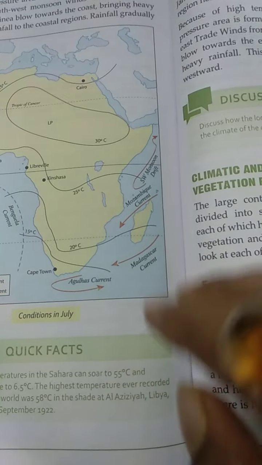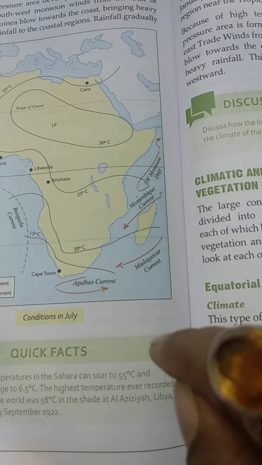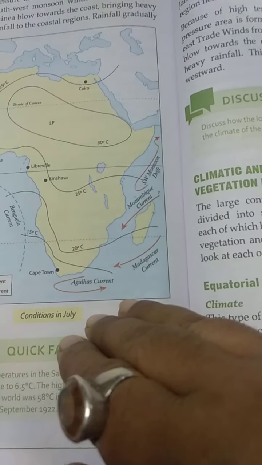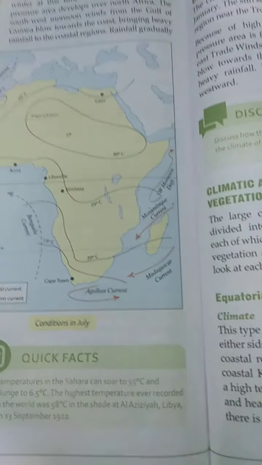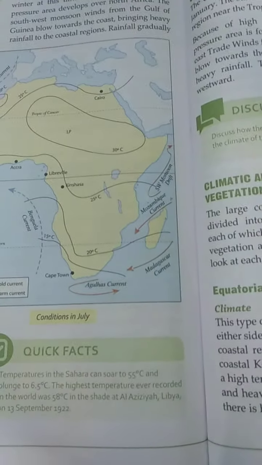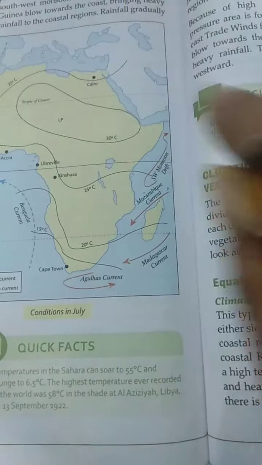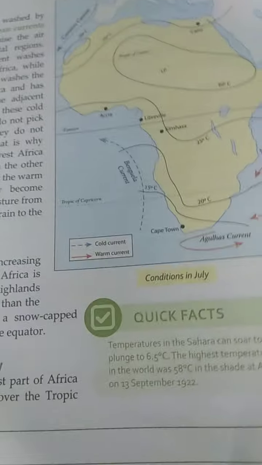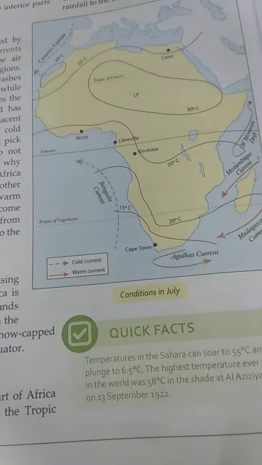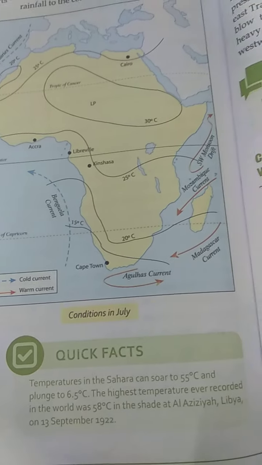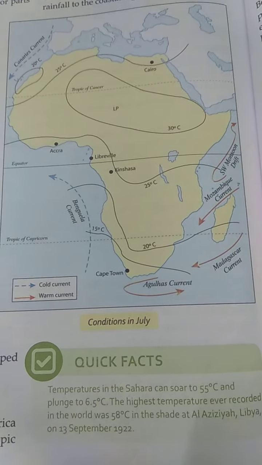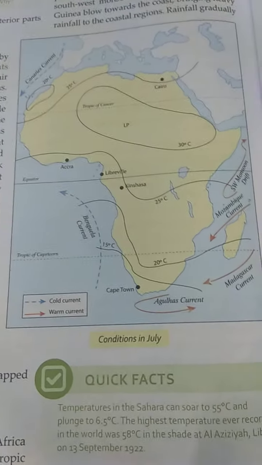Next comes altitude. What does altitude mean? Altitude means the height of a land from the sea level. If this is plain, and this is also plain, but this is a low plain and this is a high plain, the high plain has high altitude, like in India, Chennai is on the sea coast, whereas Jammu Kashmir is at high altitude. Same thing.